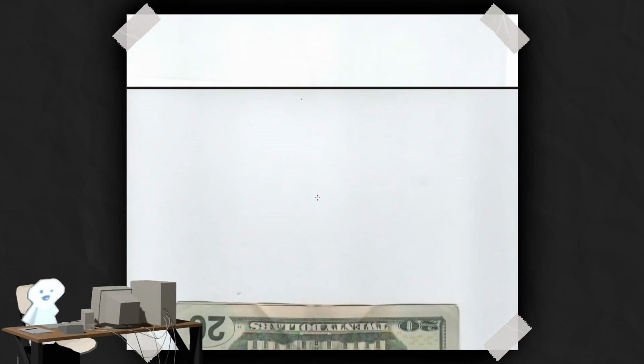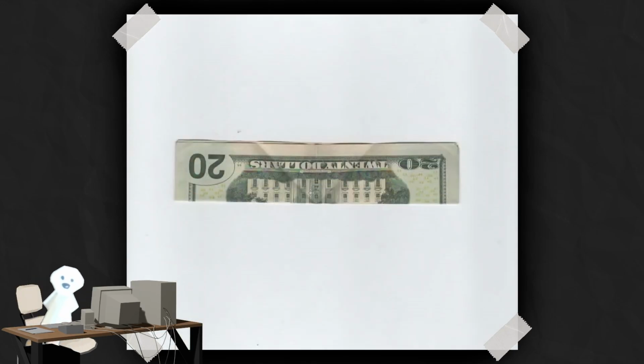So without any further ado, we will analyze and decode the US currency. Now here we have a $20 bill featuring Andrew Jackson. And some of you guys may already know this, but if we fold the $20 bill in a certain way, it will make something funny. Watch this.